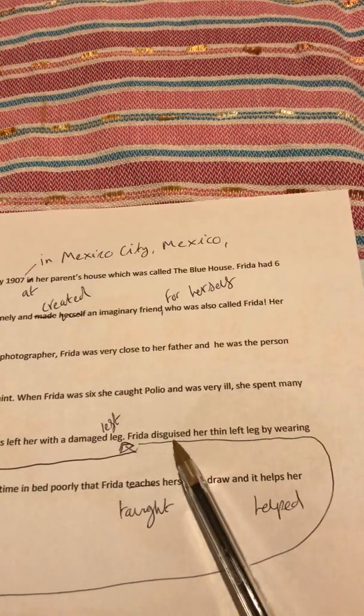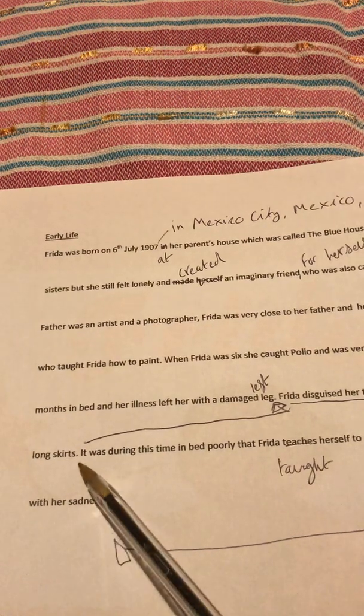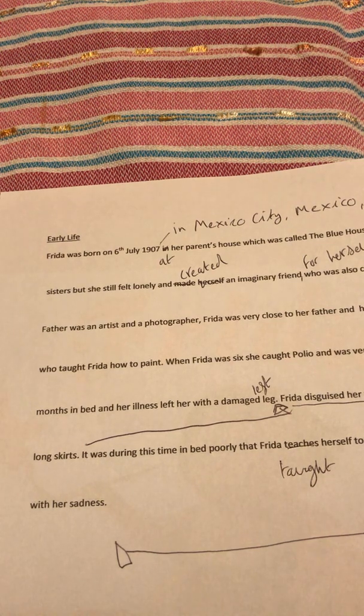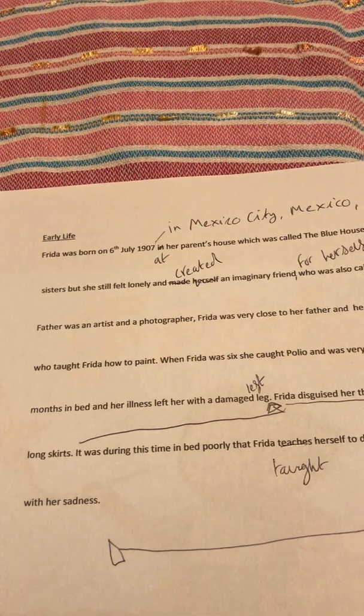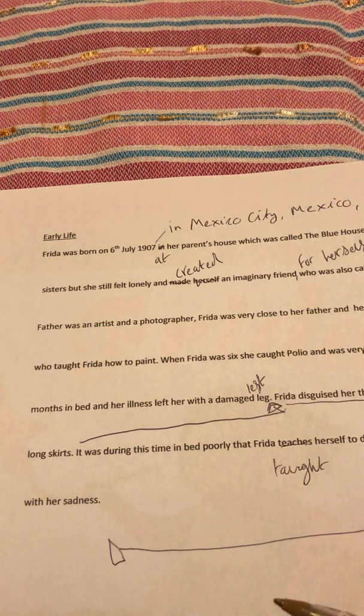So I've got this bit here. Frida disguised her thin left leg by wearing long skirts. Doesn't quite make sense, does it? Because she was in bed really poorly and now she's up wearing skirts. So I'm going to have to add something in, aren't I? After she was better, when she was well.